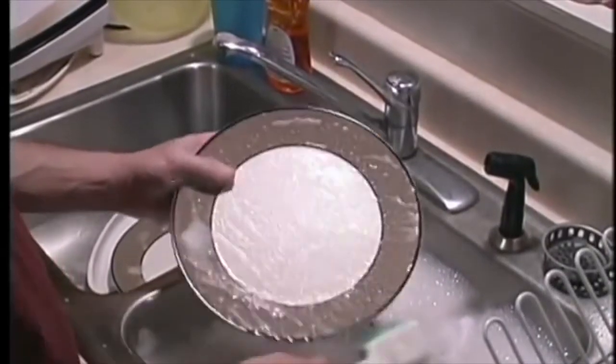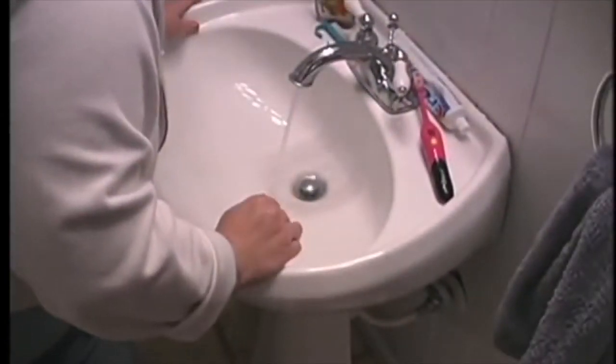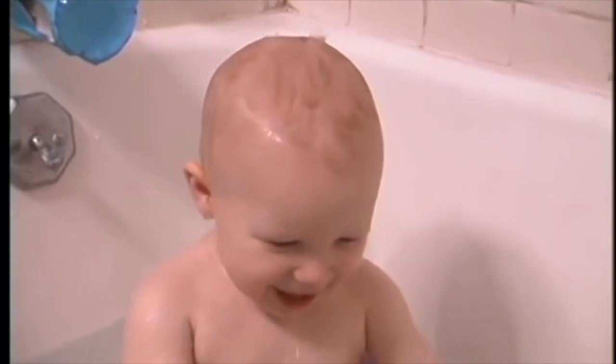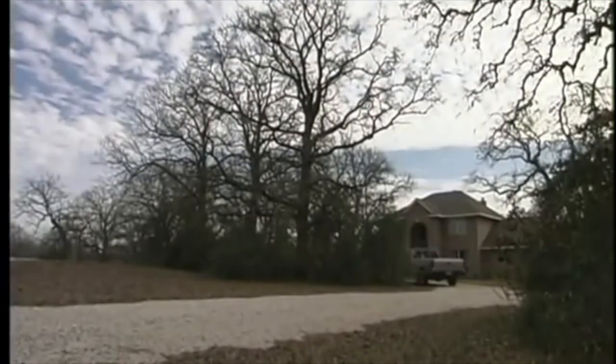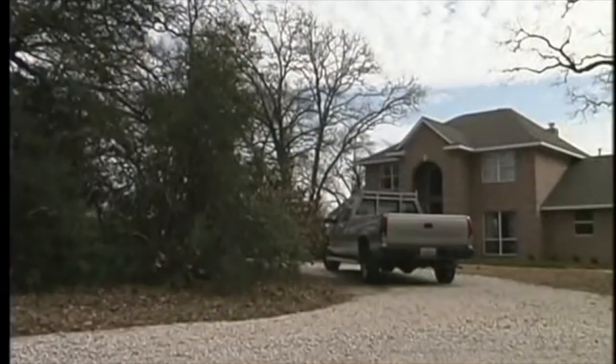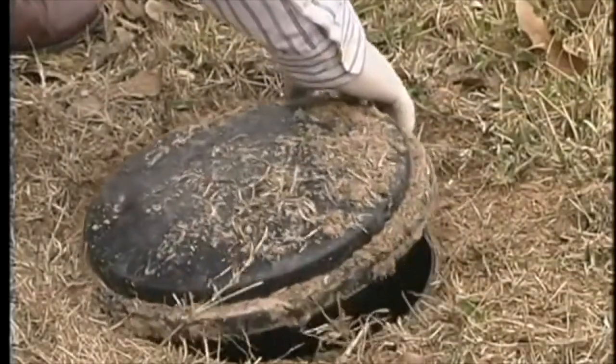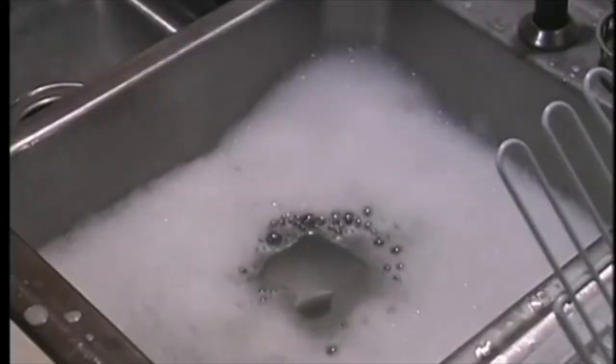Wastewater is generated by every home and business across our nation. However, not everyone who generates wastewater is served by a centralized wastewater treatment plant. These users must rely on an on-site wastewater treatment system, traditionally known as a septic system.